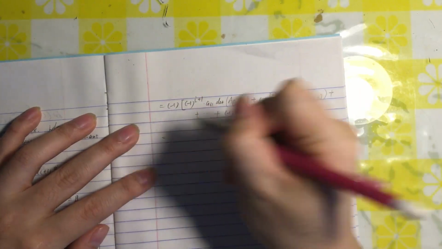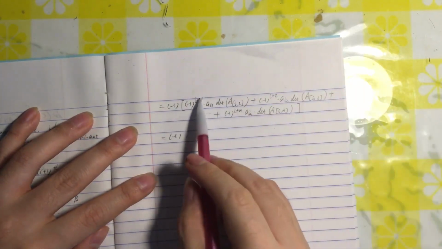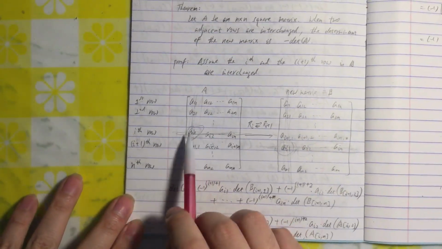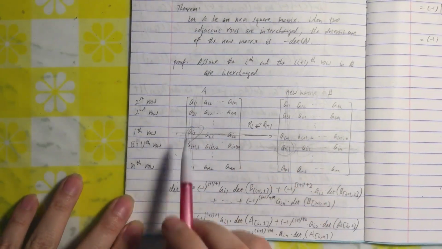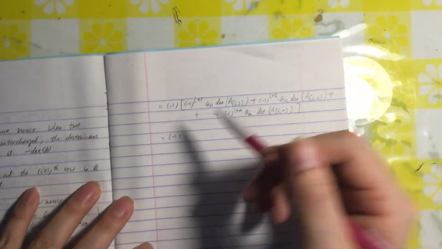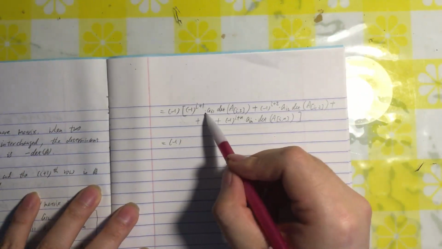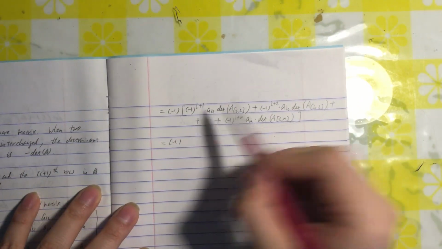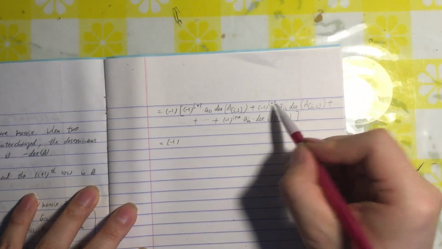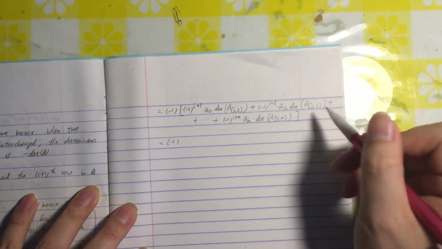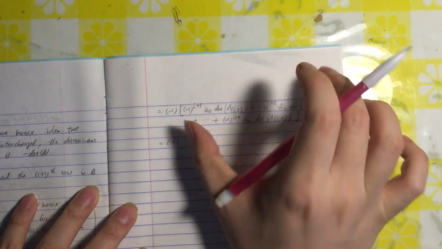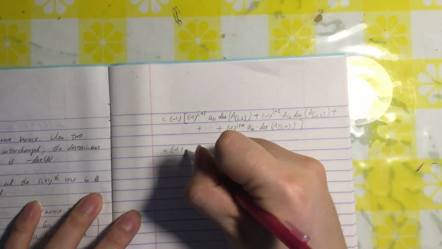Then, if you observe what's in the bracket here, that's the cofactor expansion of matrix A along the ith row. So, negative 1 to the power of i plus 1 times the entry a_i1 times the determinant of the submatrix of matrix A by removing the ith row and the first column. Negative 1 to the power of i plus 2 times the entry a_i2 times the determinant of matrix A by removing the ith row and second column, and so on. That's the determinant of matrix A along the ith row. So this is the same as the determinant of A.